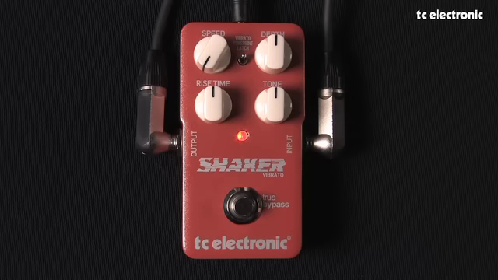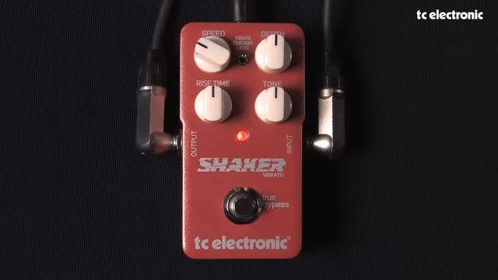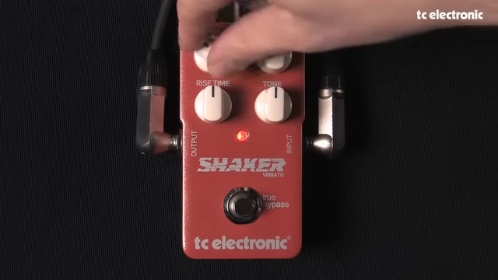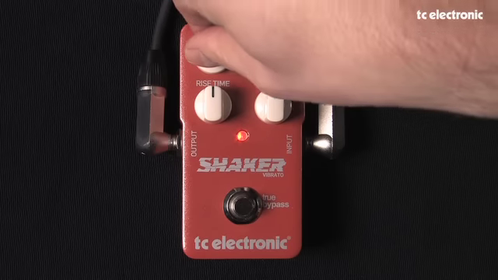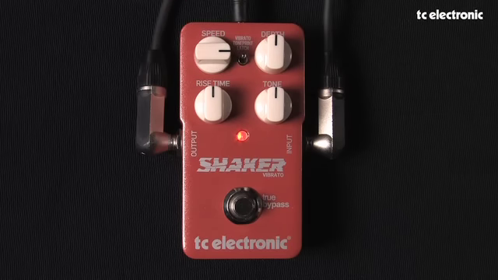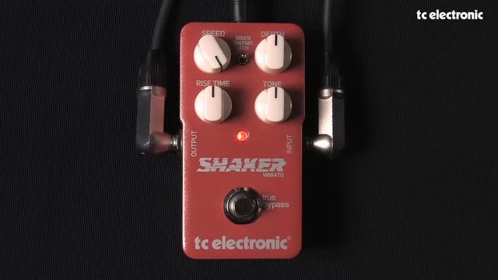You'll probably be able to notice a slight warble in the speed, but let's increase it a bit just so you can hear the difference. And now it's more pronounced. And at 12 o'clock, 3 o'clock, and all the way up.